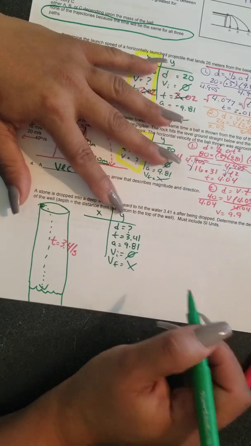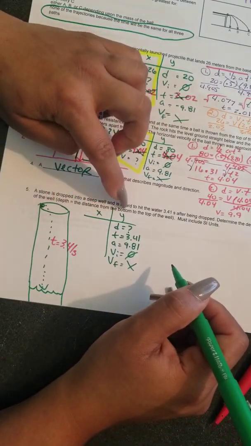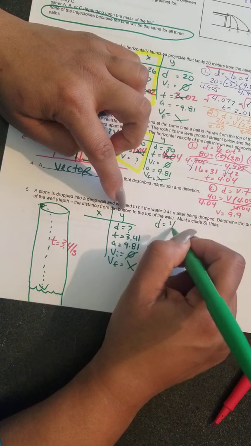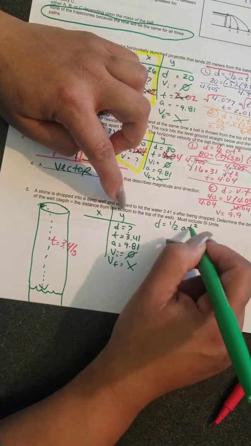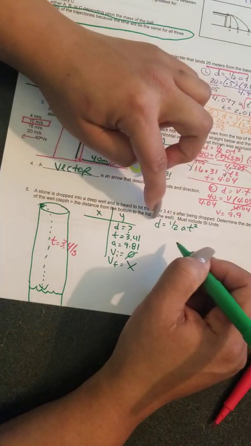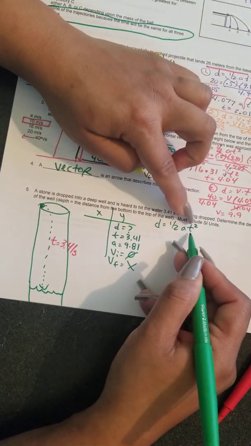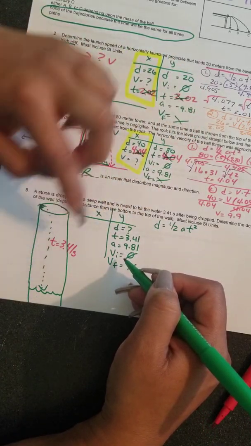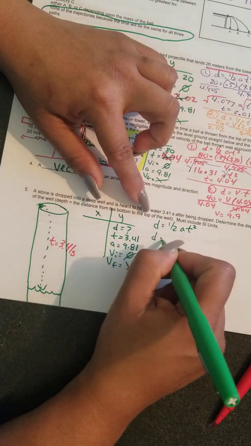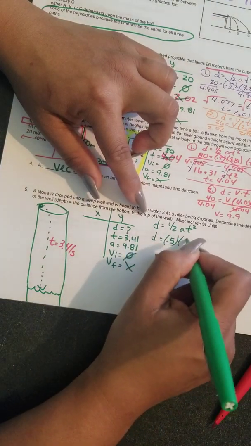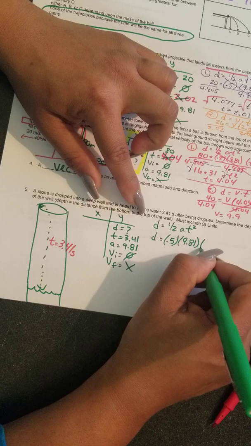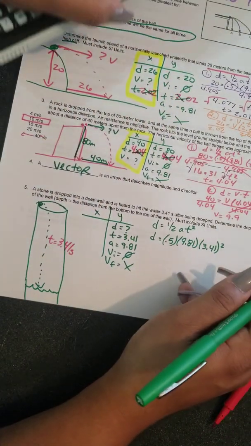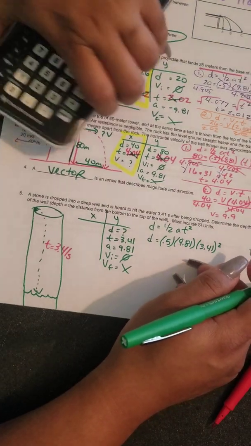Alrighty. So let's see. Could I use the x component equation in our notes from Unit 3? That equation says d equals 1/2 at squared. Do I have the distance? That's my unknown. I have the a, I have the t. I should be able to use this equation to find the distance of how tall this well was. D equals 0.5 times 9.81 times 3.41 squared. So let's use that equation so we can solve for it.